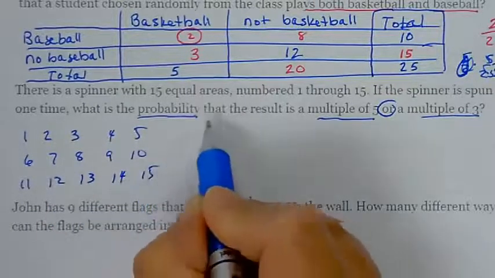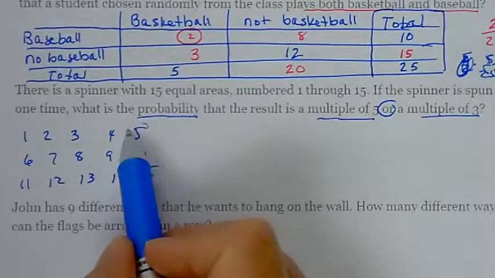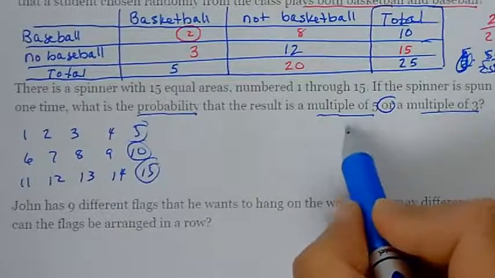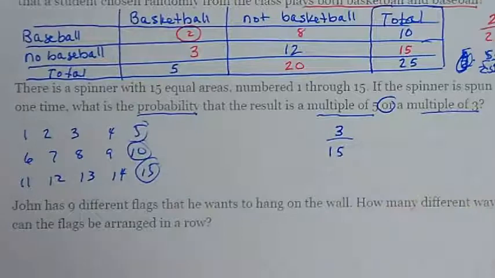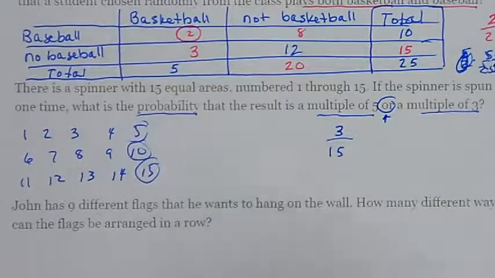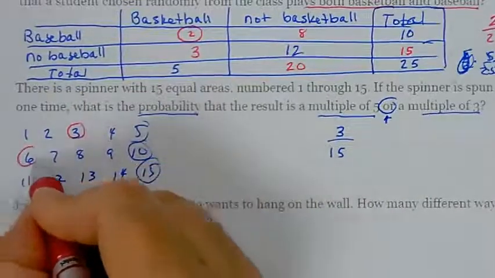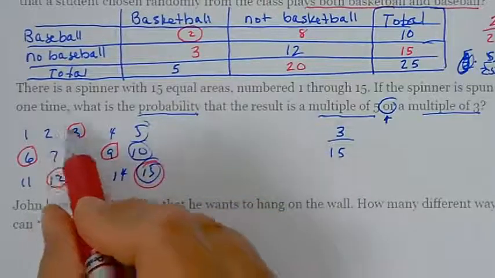So first I'm going to think about the multiples of 5. I have this one, and this one. So the multiples of 5 are 3 out of 15. Or the multiples of 3. So let's think about the multiples of 3. I have 3, 6, 9, 12, and 15. So 1, 2, 3, 4, 5.